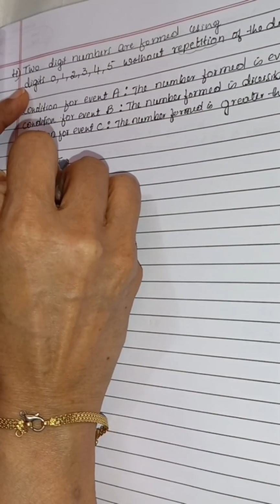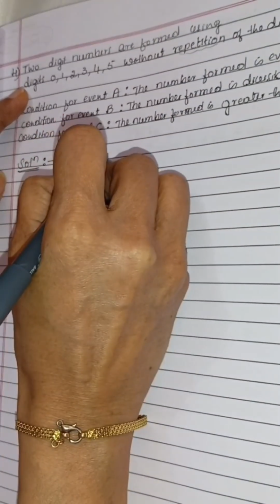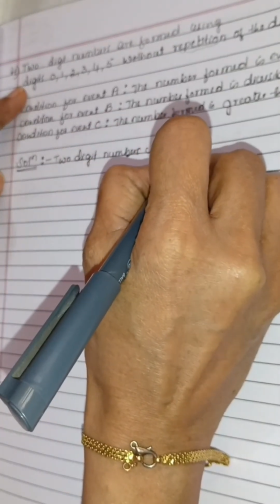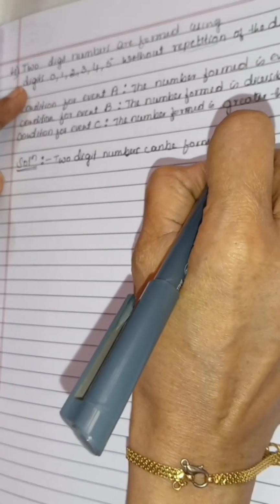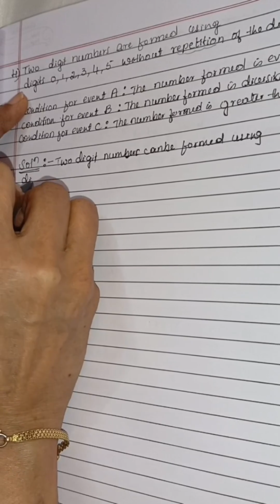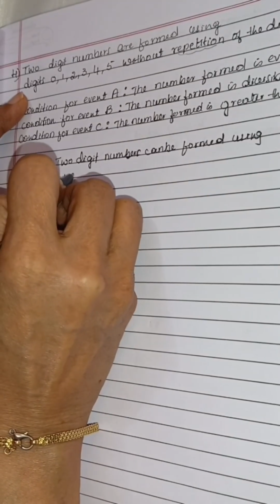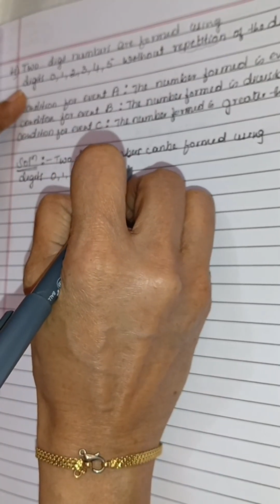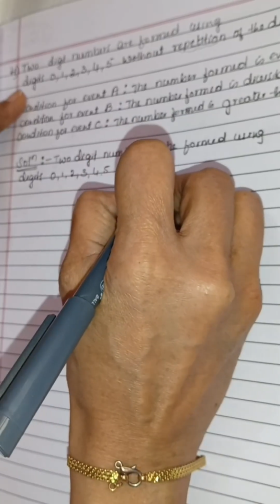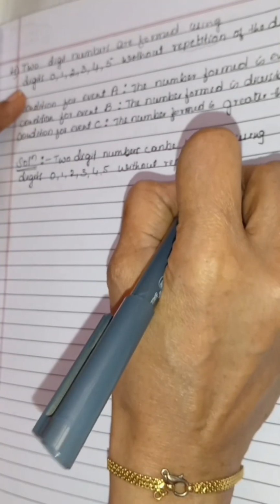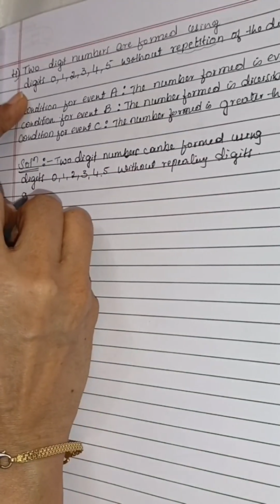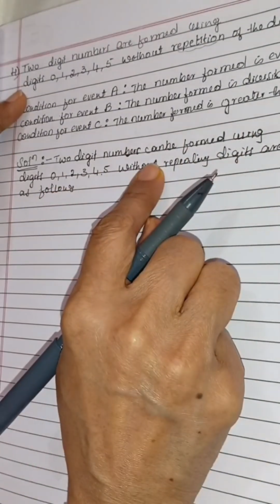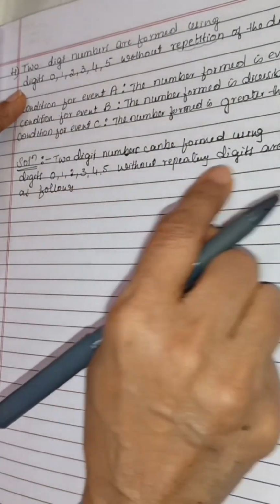Two-digit numbers that can be formed using digits 0, 1, 2, 3, 4, 5 without repeating the digits are as follows.